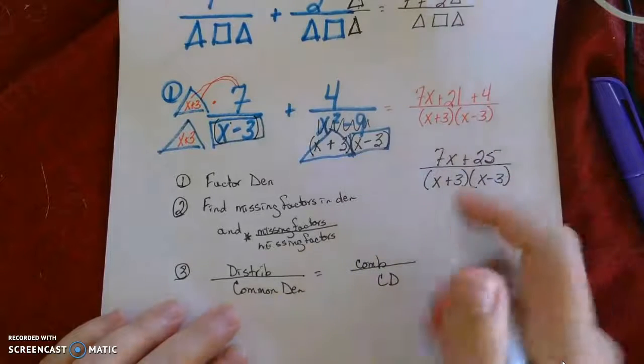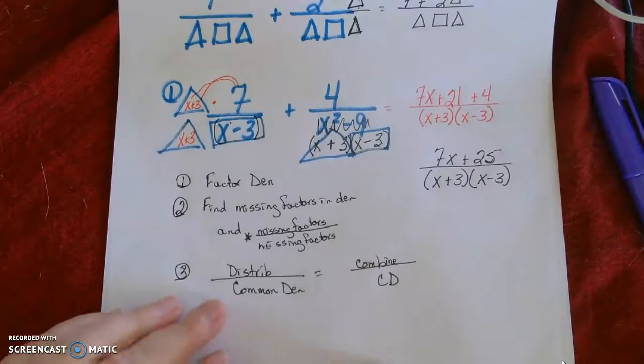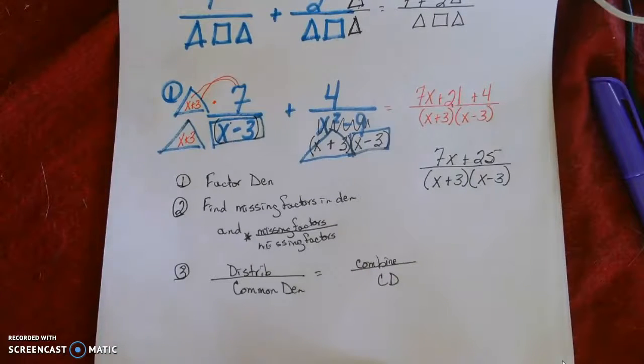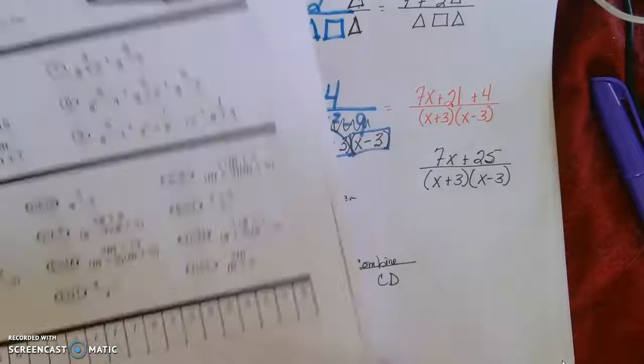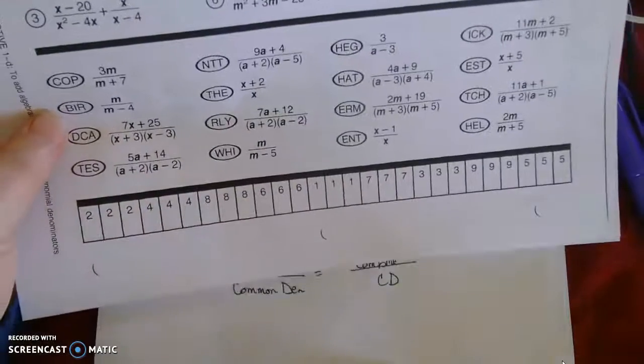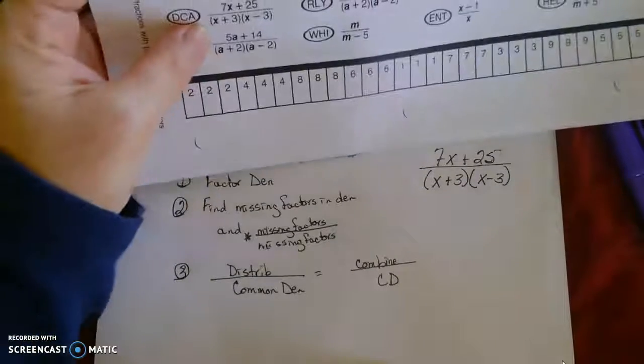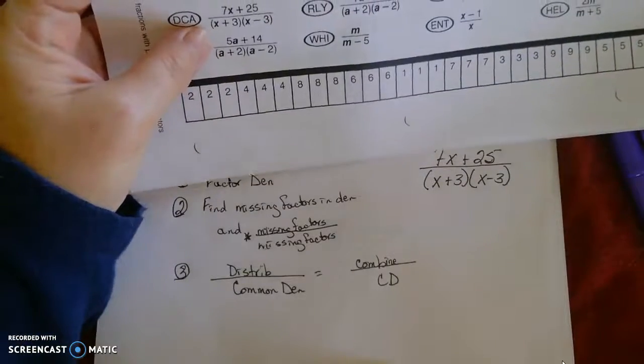That's what I did from here to here. Okay, so on this problem, my answer was 7x plus 25 over x plus 3 times x minus 3.